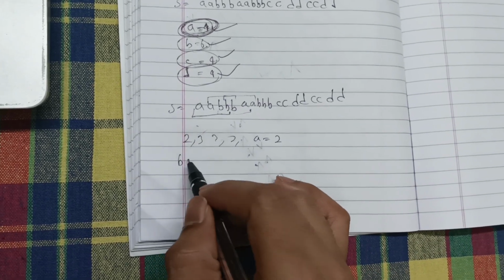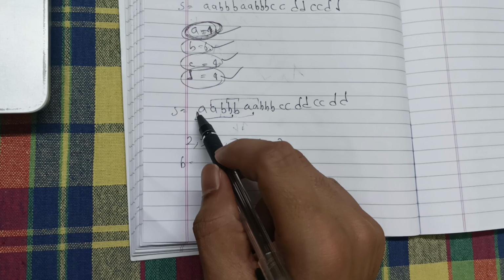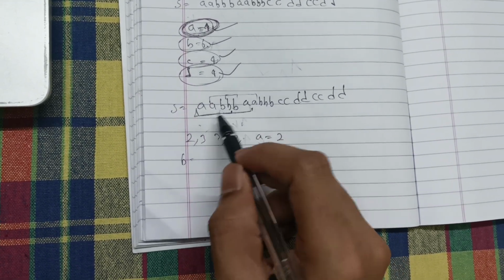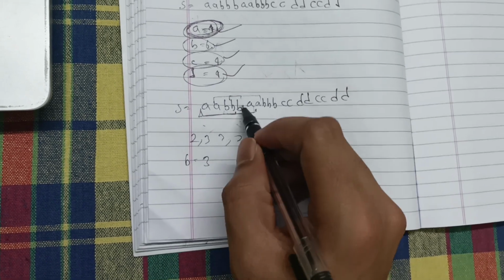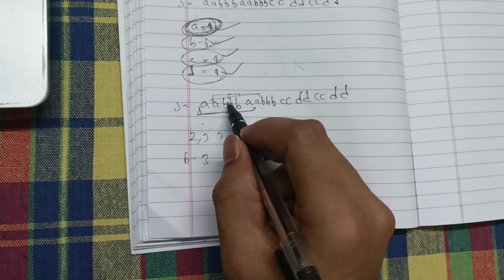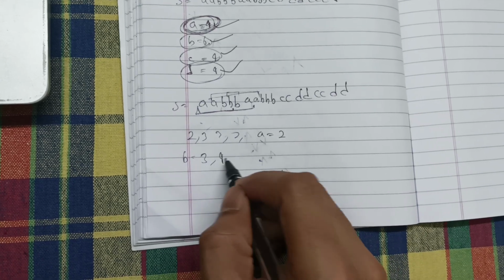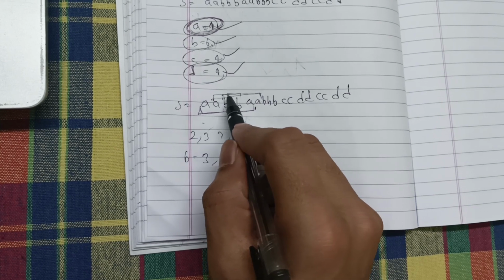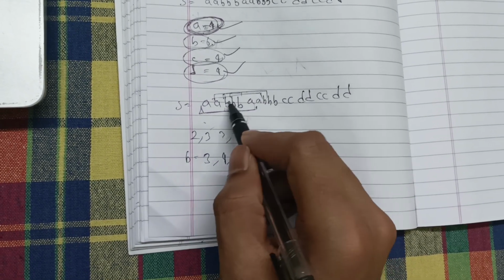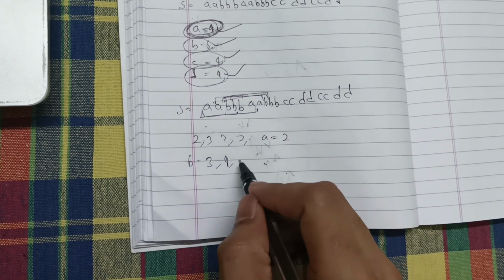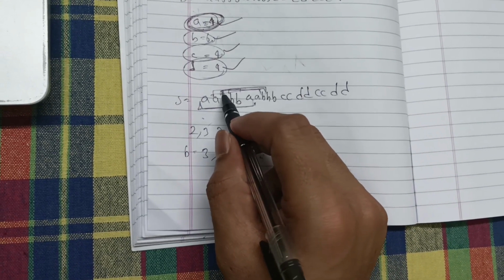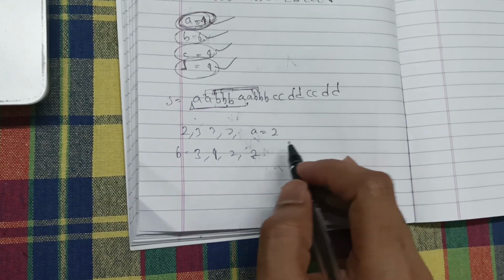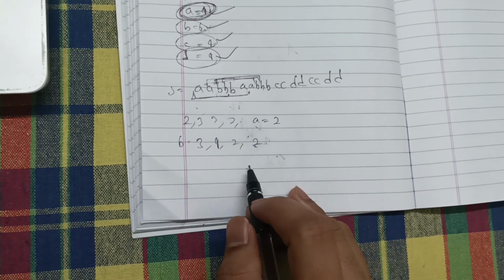For b, it occurs 6 times. For b, equal to 3, then 4, then 4, then 4, then 2. Here there is the 2. So you can check every case.